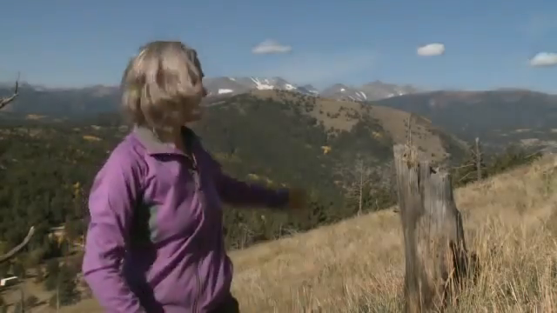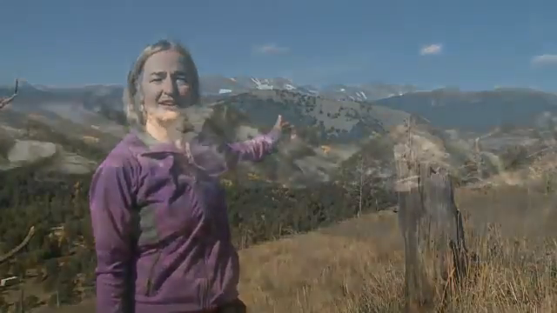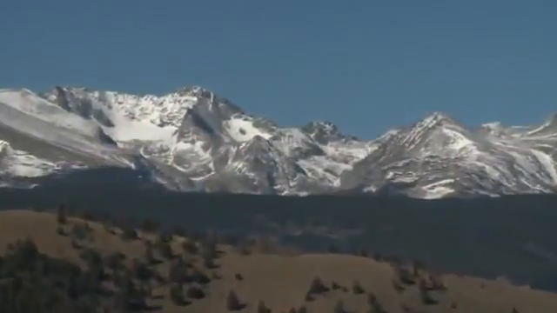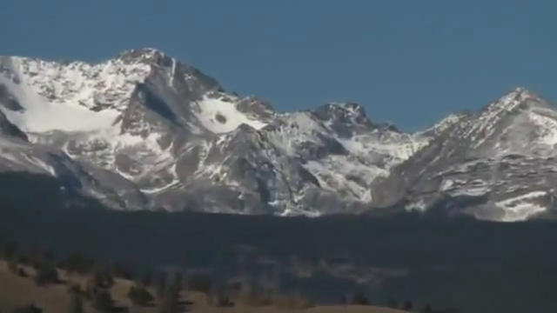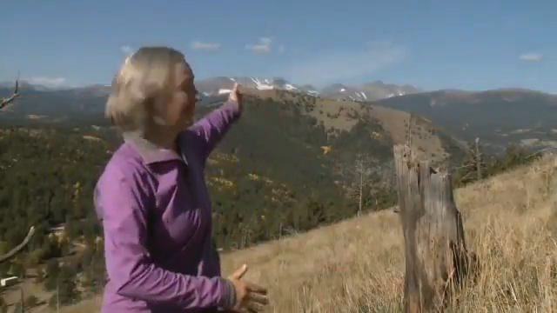And then you can see all the way up to the Continental Divide, where we have had glaciers in the past. Here within this very short distance, about 50 kilometers from the plains up to the Continental Divide, we have a whole series of different erosion regimes that have created the landscape that we see.